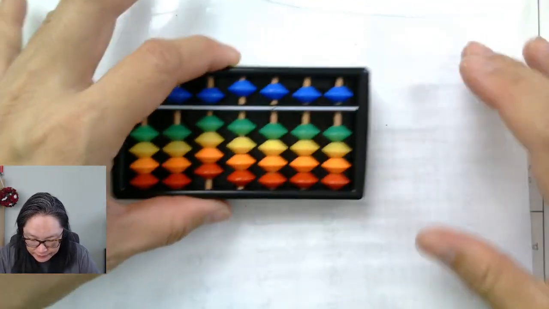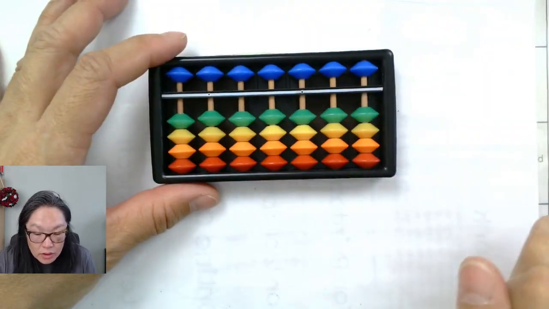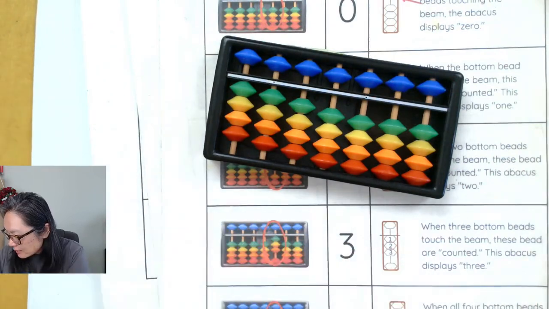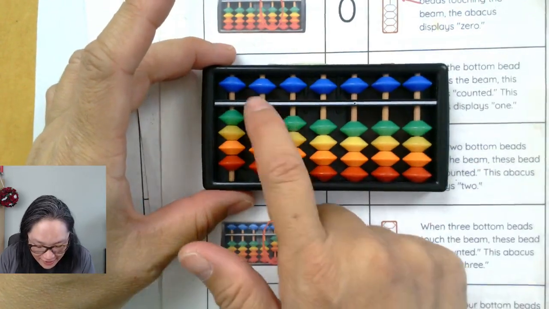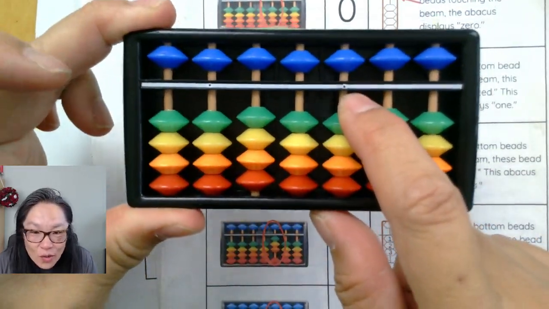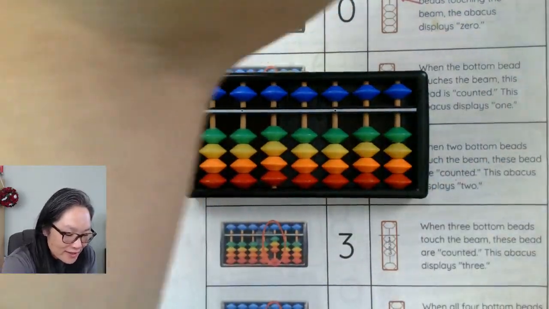Okay. So, anybody have any questions? Other than how do I use the abacus? Right? Yeah. This dot is the only thing, it's just a label. That's all it is. It's just a label.